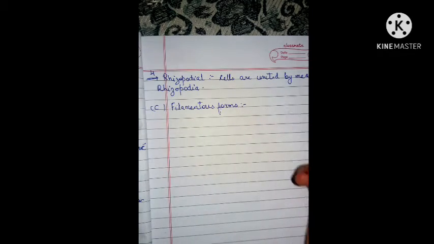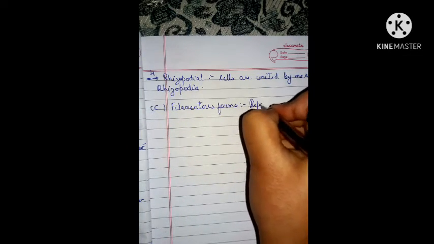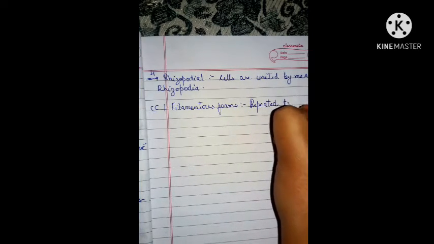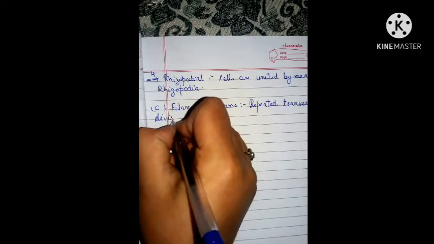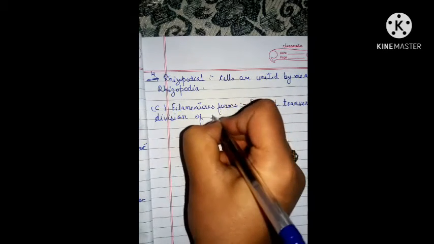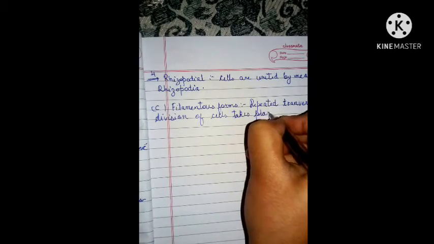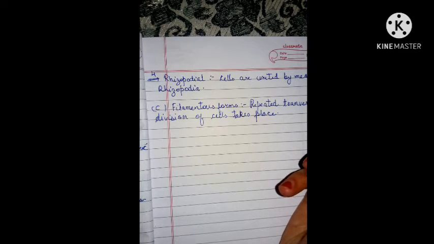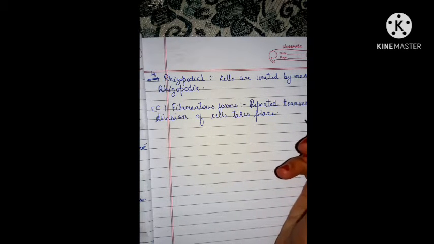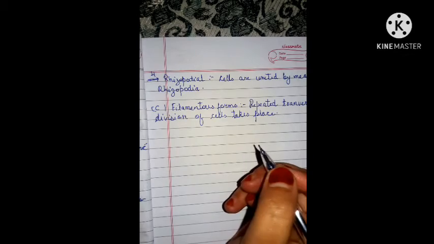Repeated transverse division of cells takes place, which results in the formation of these filamentous forms. The daughter cells do not separate but remain attached to the parent cell or to one another in a definite sequence to form the filaments.